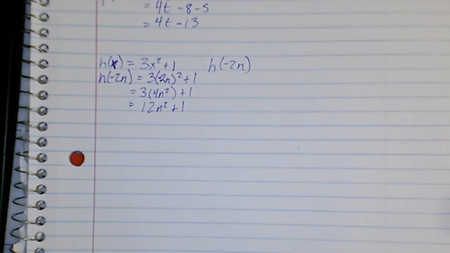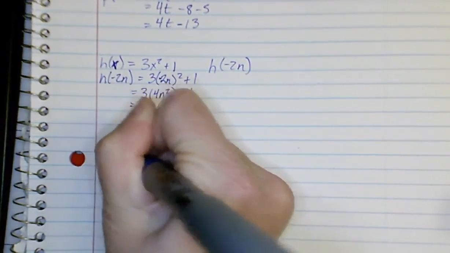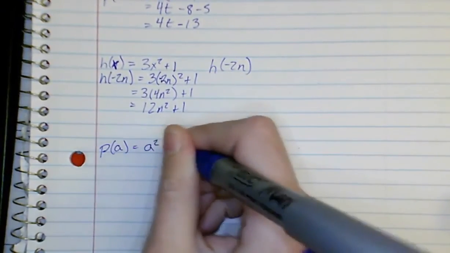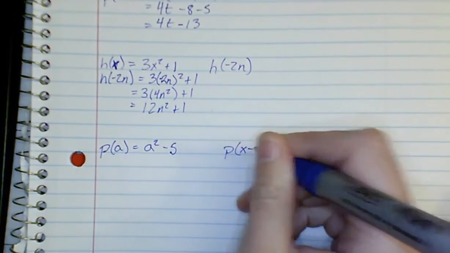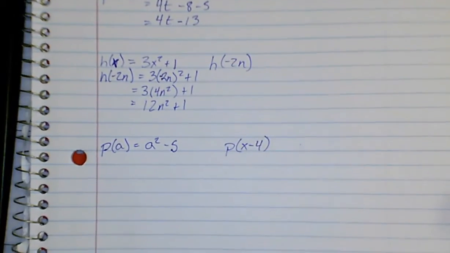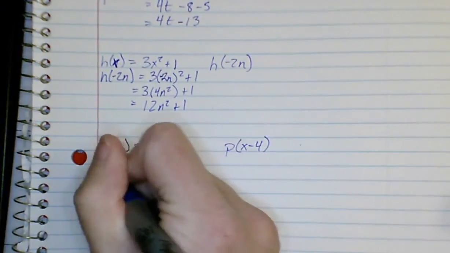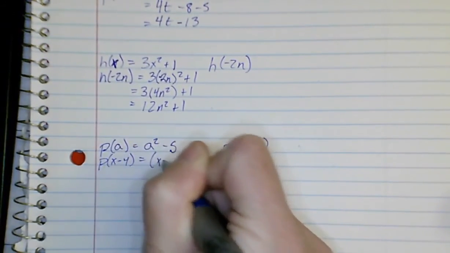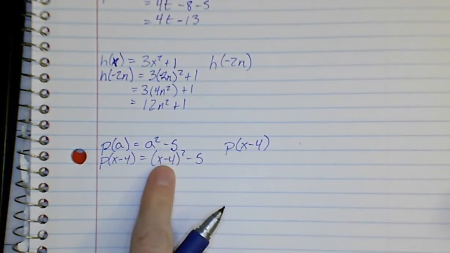One more thing I should show you: p of a equals a squared minus 5, and we want p of x minus 4. Wherever you find the a, you're going to plug this value in. So p of x minus 4 equals x minus 4 squared minus 5. Do not distribute that.